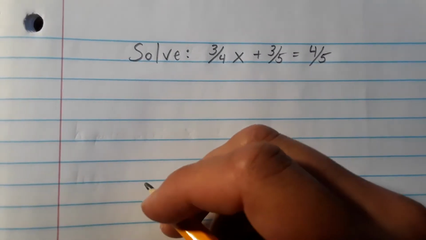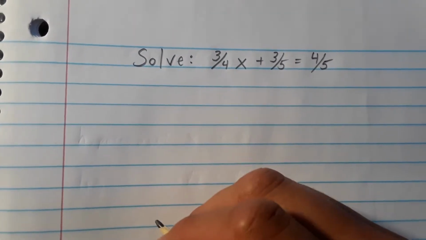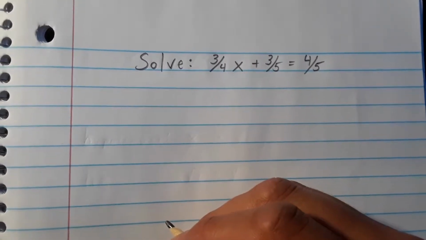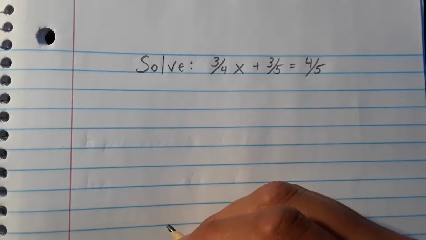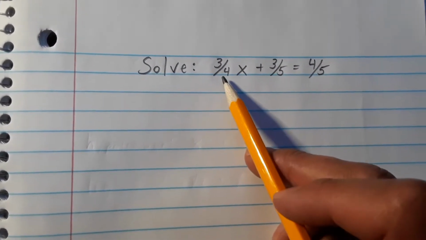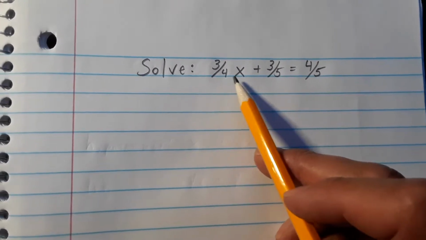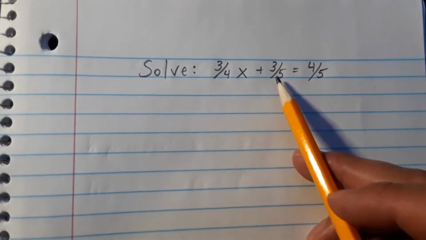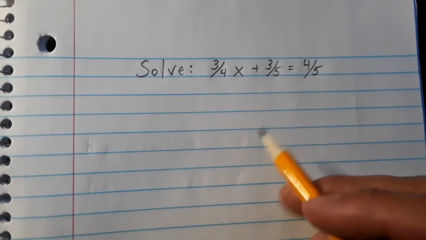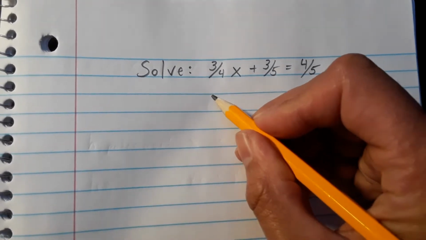Alright, let's do a quick example here of when we've got A.Inv with a fraction and M.Inv we're going to be using. So our problem here is 3/4 x plus 3/5 equals 4/5, and we want to solve for x. I'm going to recopy the problem here.